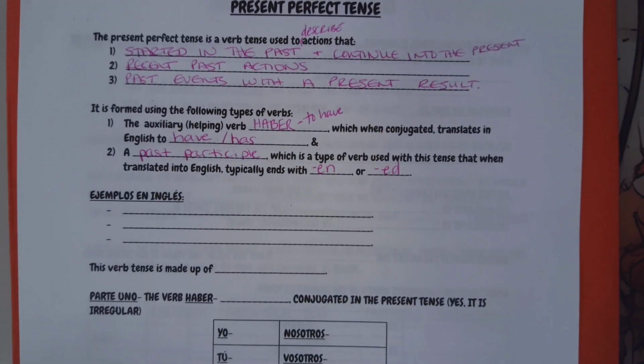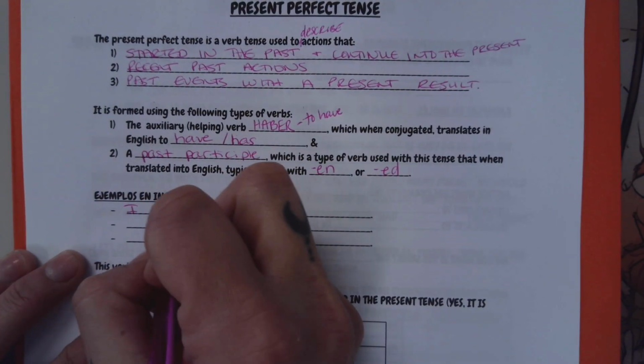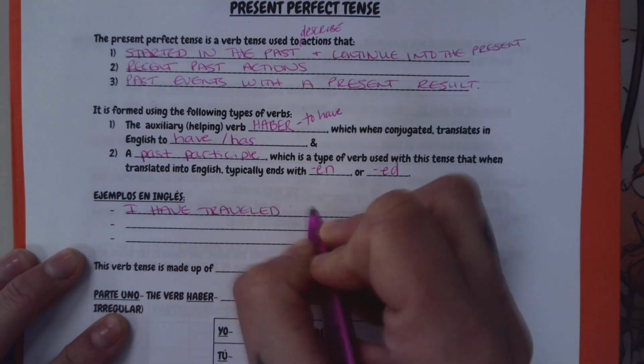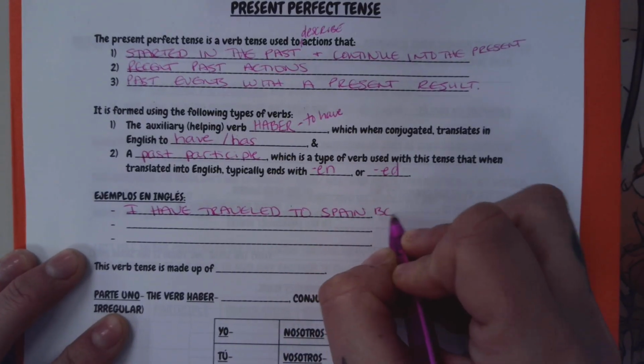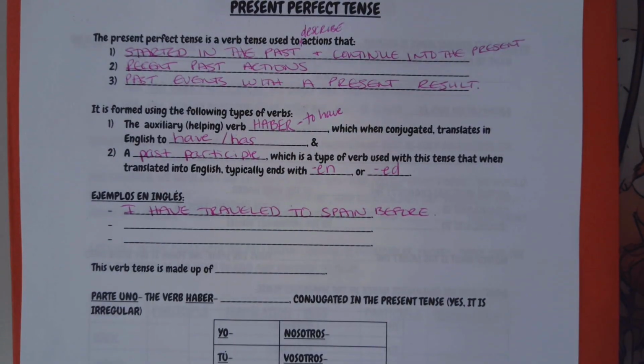So, ejemplos en inglés, let's write down a few examples in English. Let's write down this one. I have traveled to Spain before. Let's do one that ends in en.